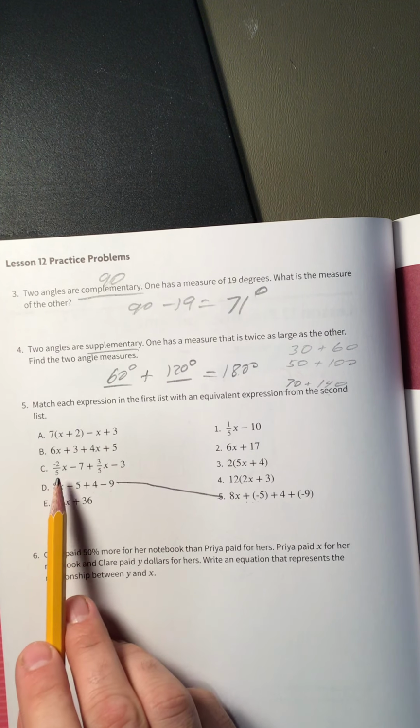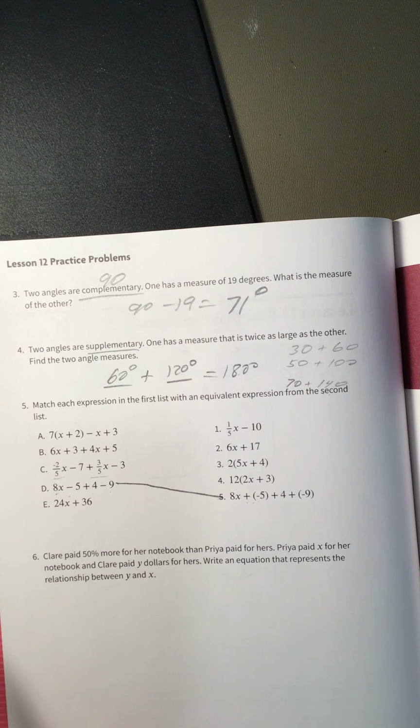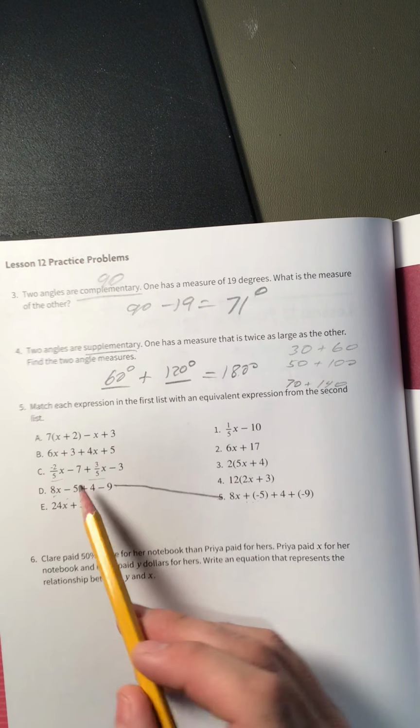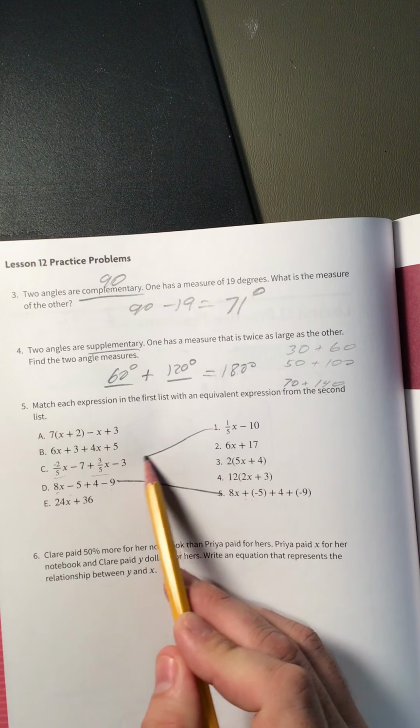Let's check this one. Negative 2/5 x plus 3/5 x. I got one positive, one negative. That should just be 1/5 x. Negative 3 and negative 7 make negative 10.